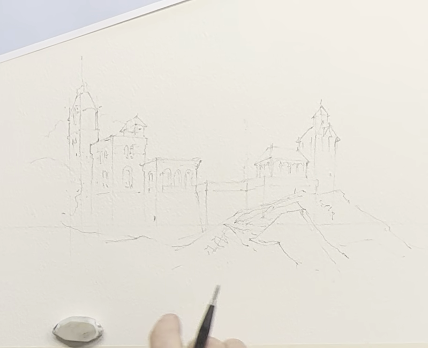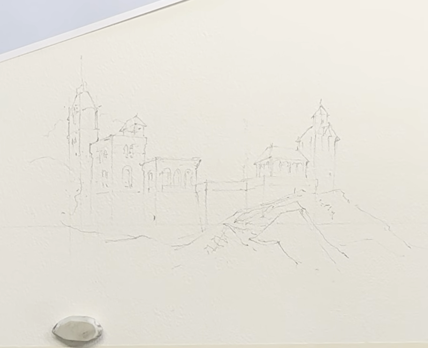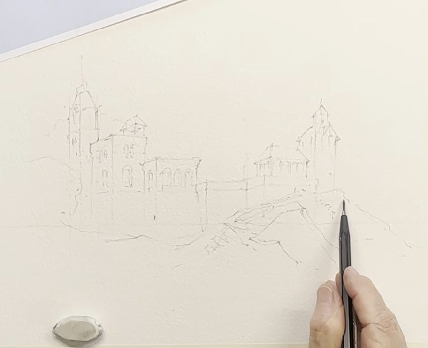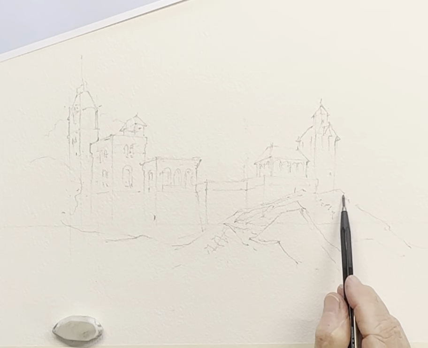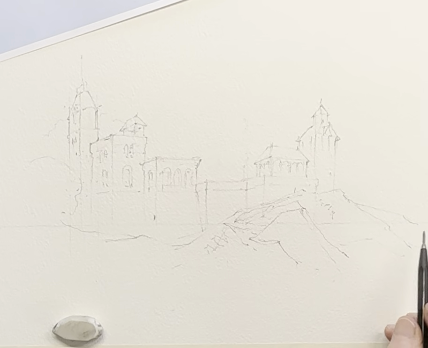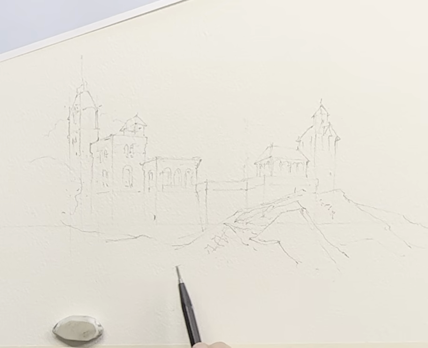In a drawing, it isn't going to matter quite as much as it would in a watercolor. You can have sort of literally invisible scratches that will not show up until you layer paint on them, and then it's too late to do much about them at that point.